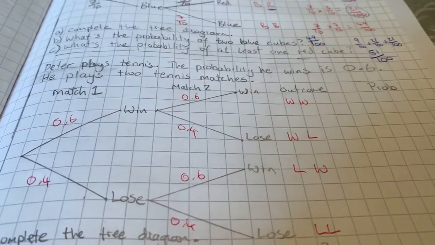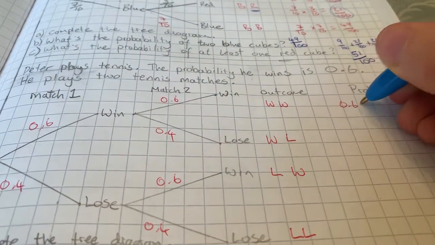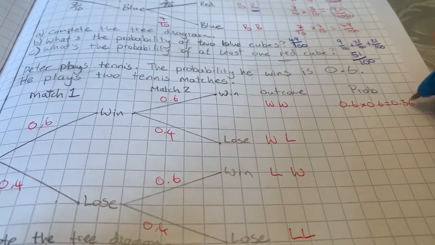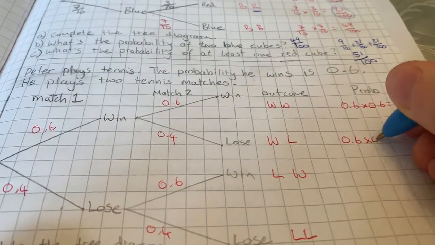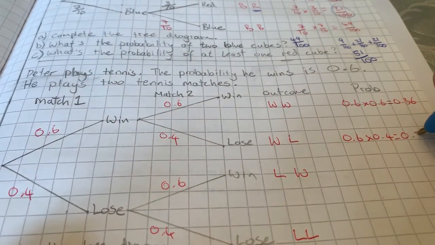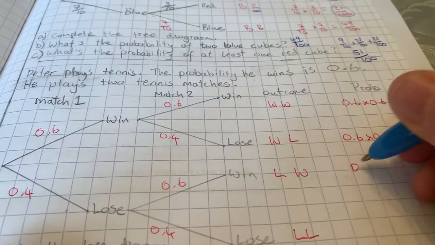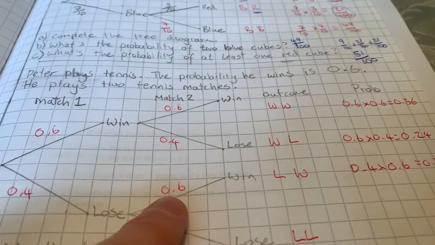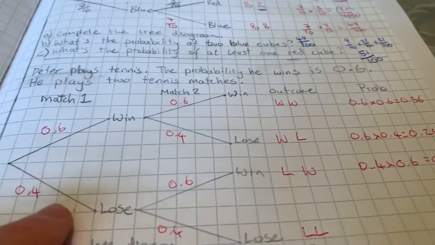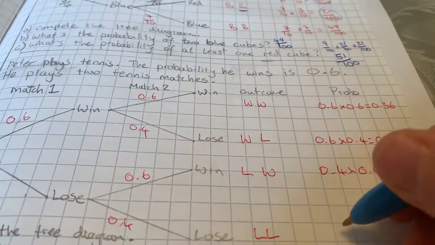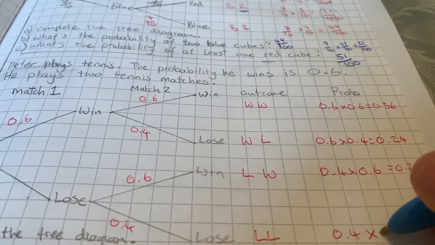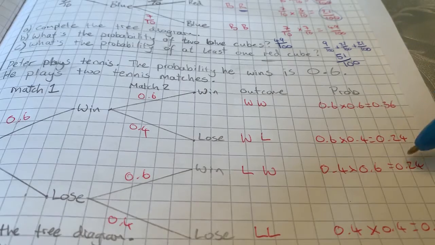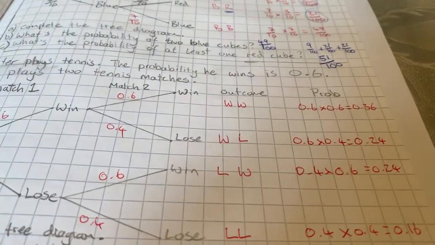And then we calculate the different probabilities. So 0.6 times 0.6, which is 0.36. 0.6 times 0.4, which is 0.24. 0.4 times 0.6, which is 0.24. And then finally 0.4 times 0.4 equals 0.16. And to check it, you can add all these up and it should equal 1.